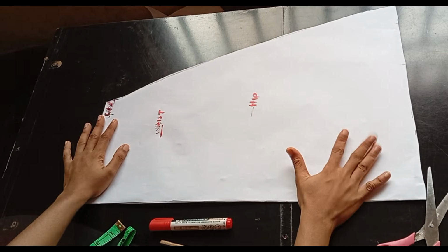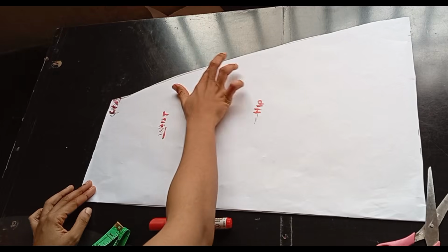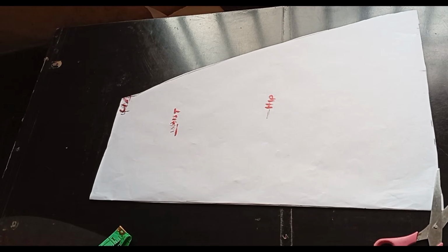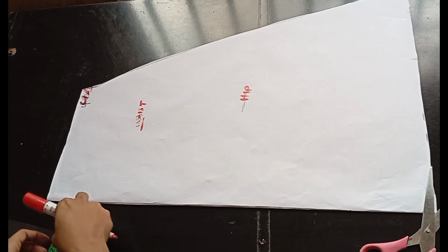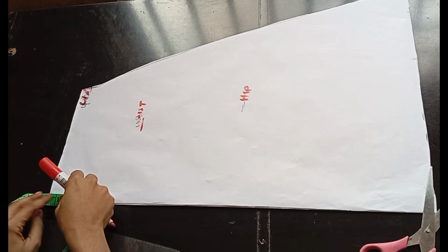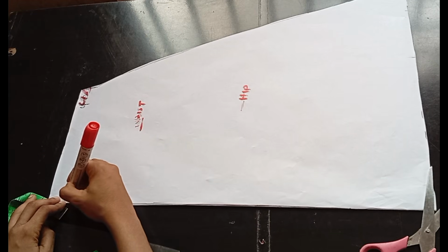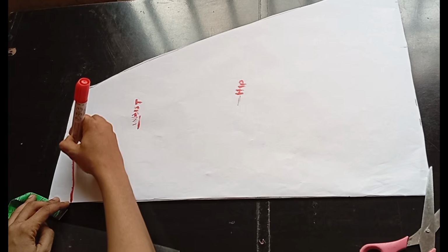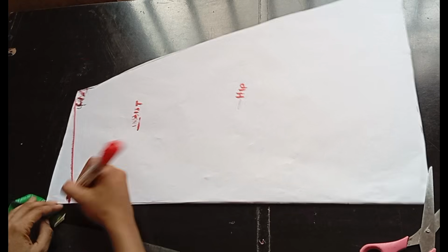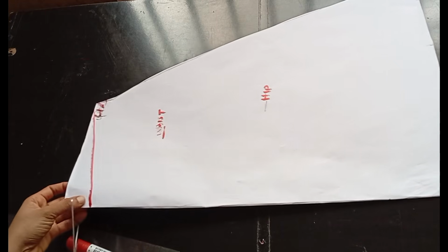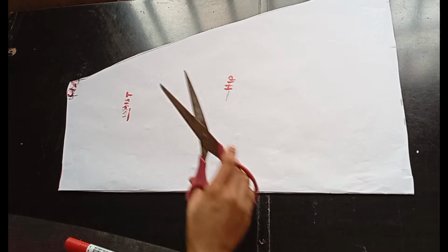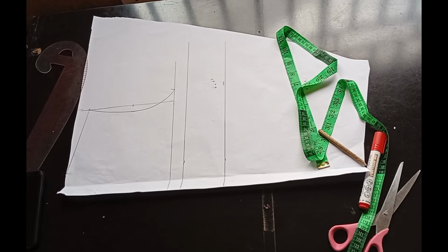So for the back pattern, I'm going to use the same pattern to cut it out. So after placing and cutting out your front, what you do is to get this your pattern. Now you can go down by 2 inches and then extend it to the underbust. This is to make it have a lower effect at the back part of your dress. So just like I said, after cutting your front pattern, you're going to go ahead to use the same pattern to cut out your back. All you have to do is to go down a bit and connect it to the underbust.